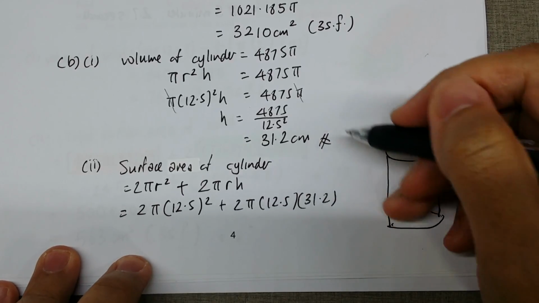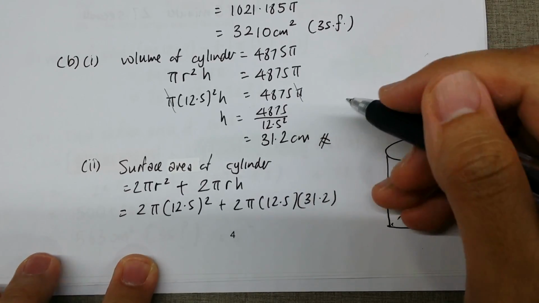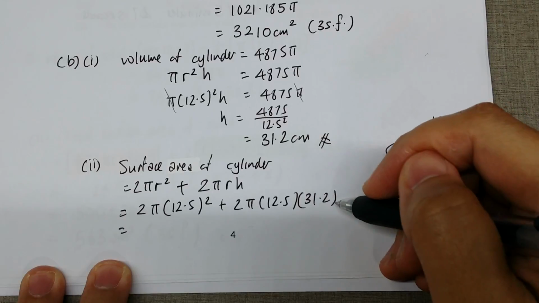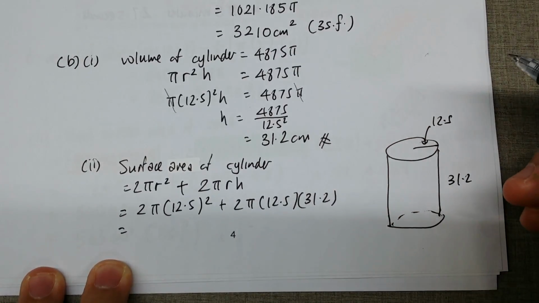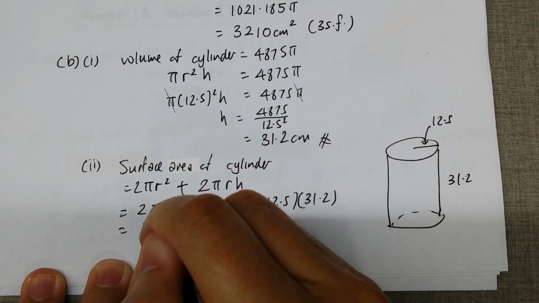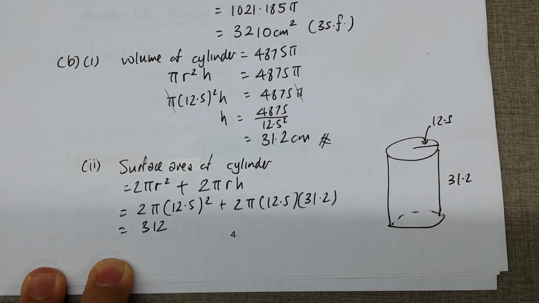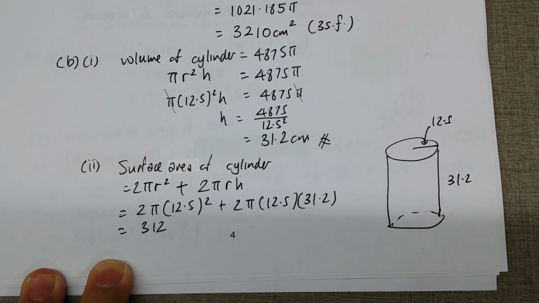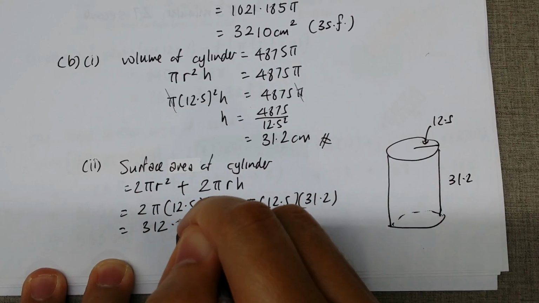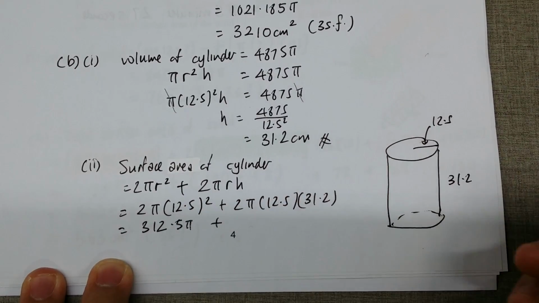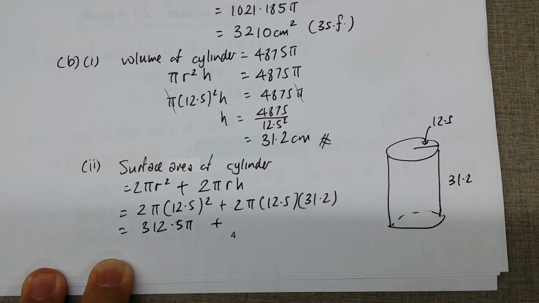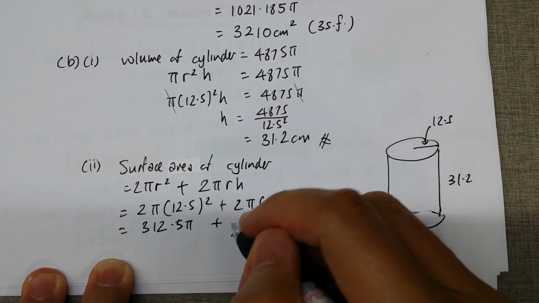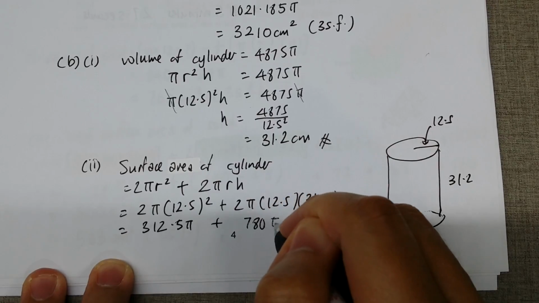Found earlier. So if your previous answer is wrong, then we will have error carry forward mark here. So this is 312.5 plus, oh, this is not easy. 780 pi.